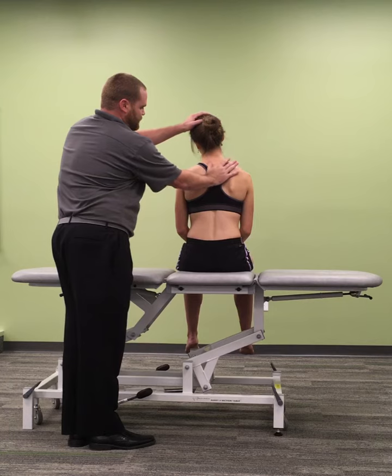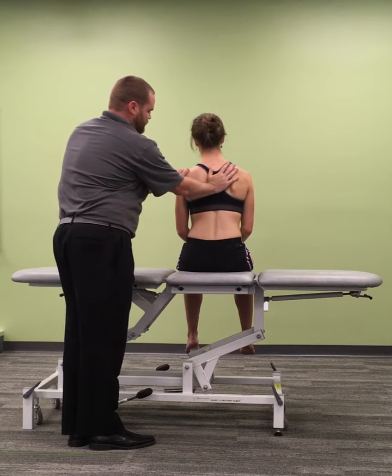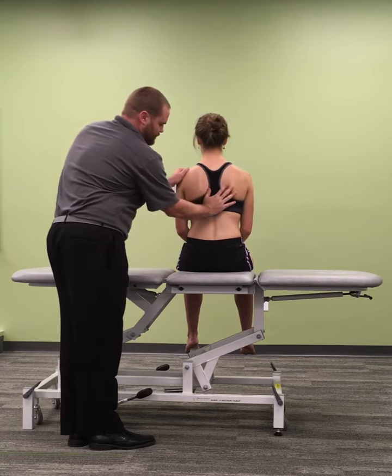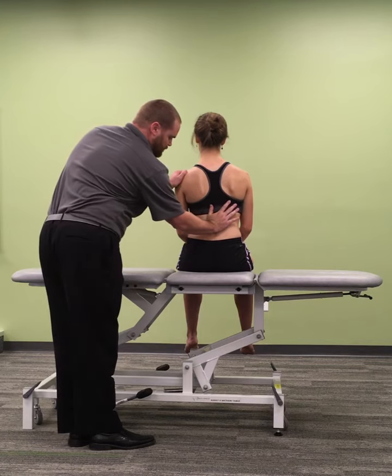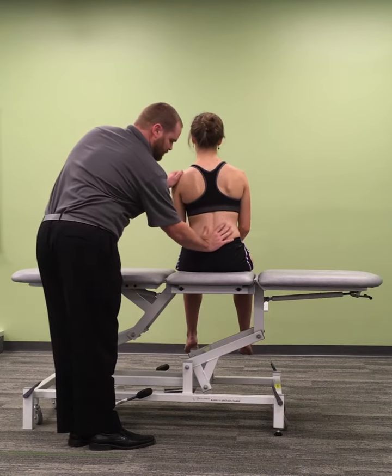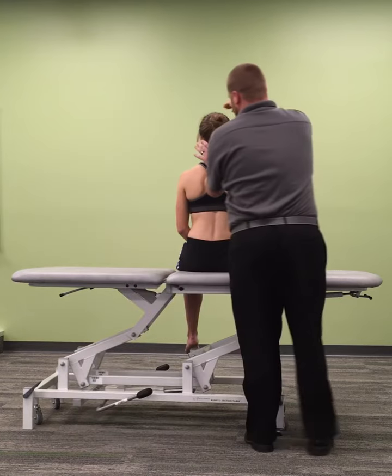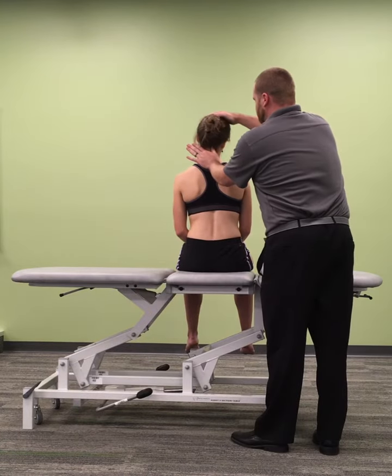The screen continues in the thoracic and lumbar regions, moving the ipsilateral hand to the shoulder and introducing extension, rotation, and side bending from this location. The screen is then repeated on the opposite side.